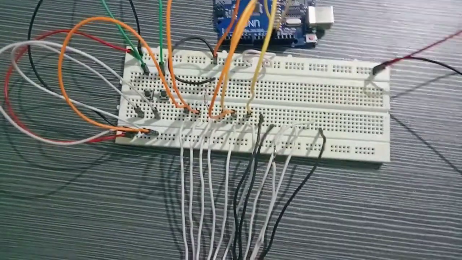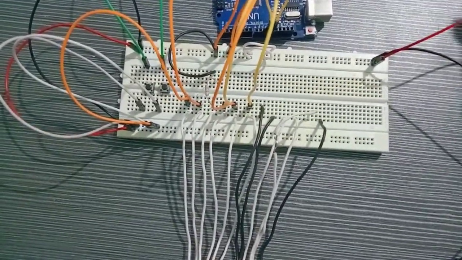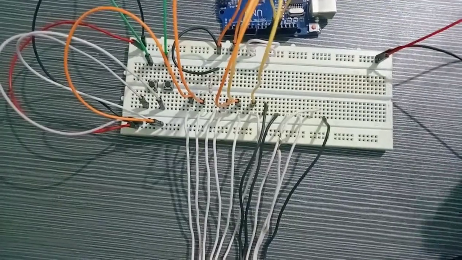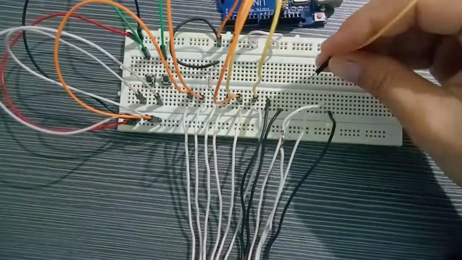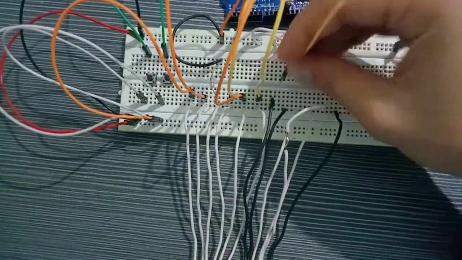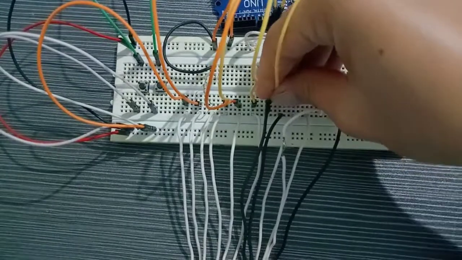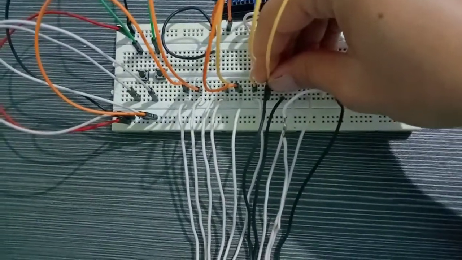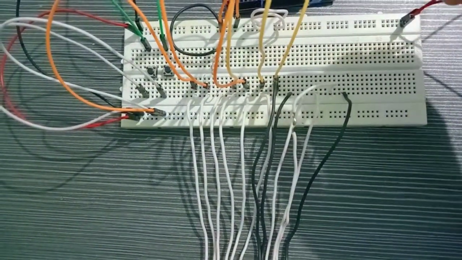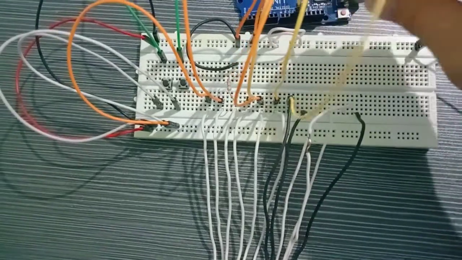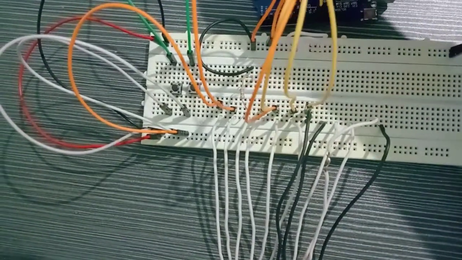So next is our D4 or the data pins. So D4 is connected to digital pin 5.